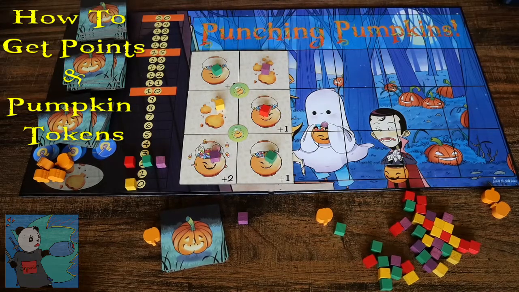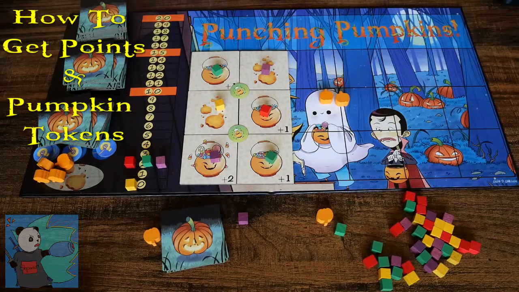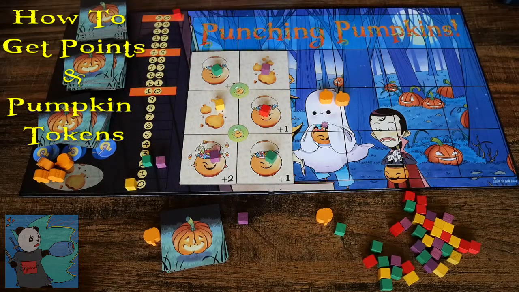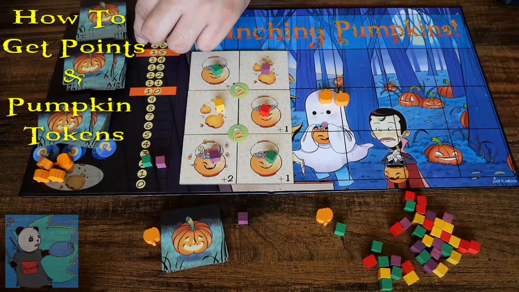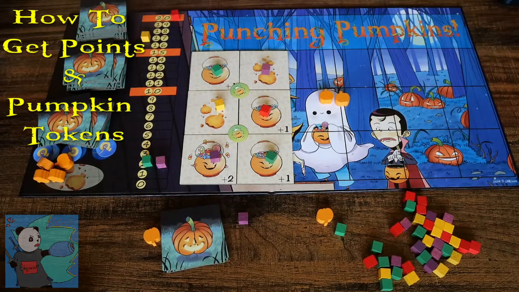So the second way that these pumpkin tokens are used, and I can't show you the case here yet, but let's say the game ends. Okay, let's put you right at 17. So let's say the game ends somehow, red got to 20 before anybody else.